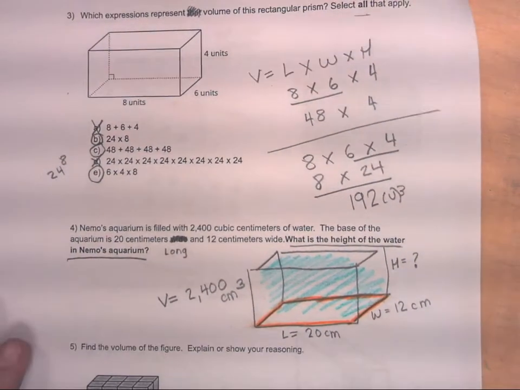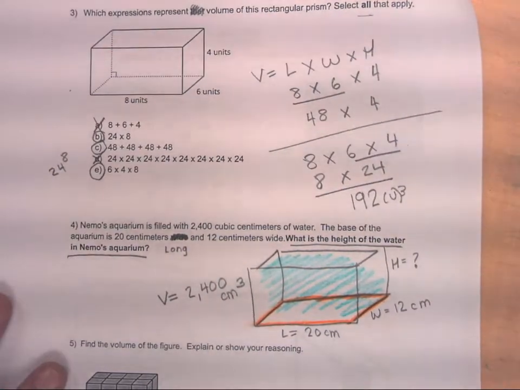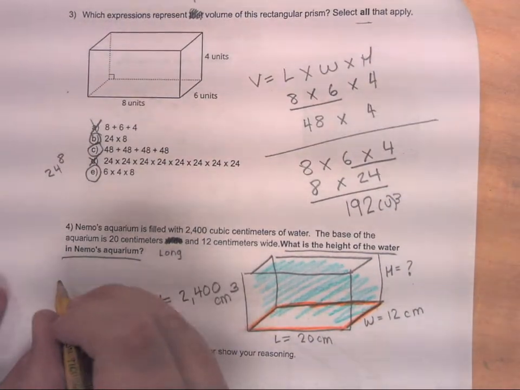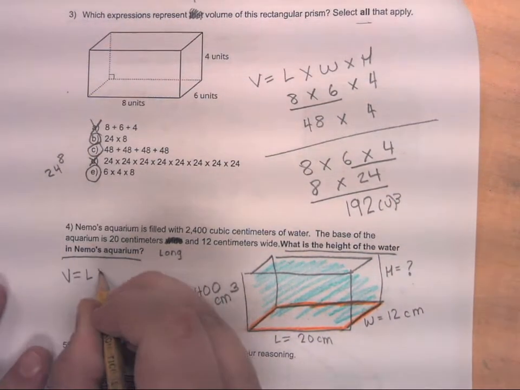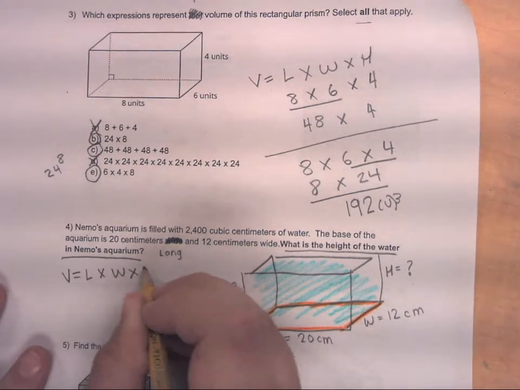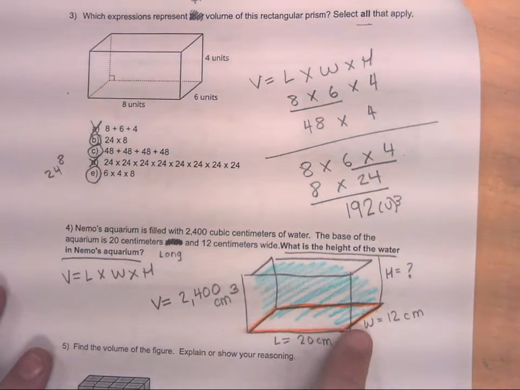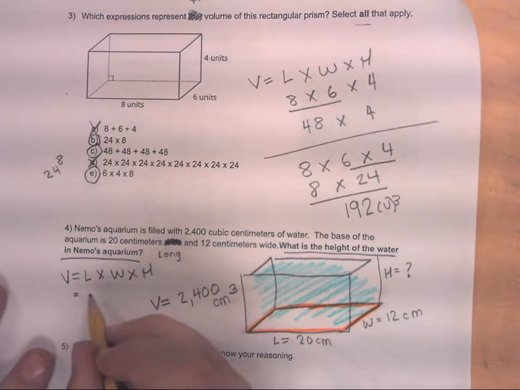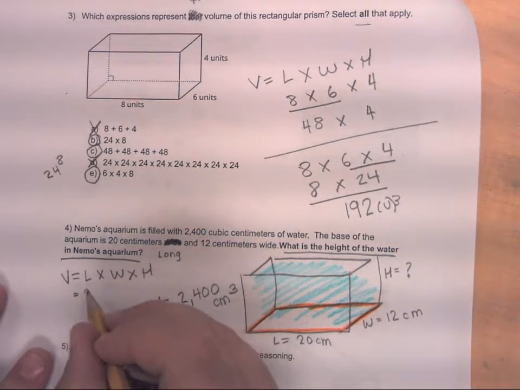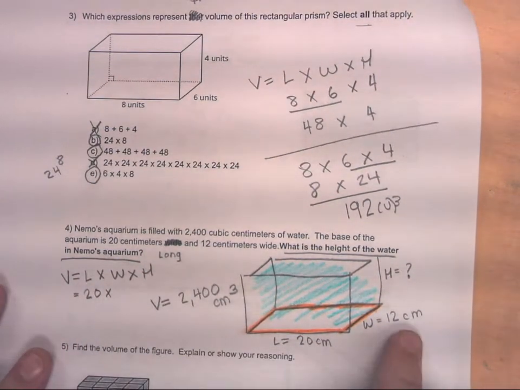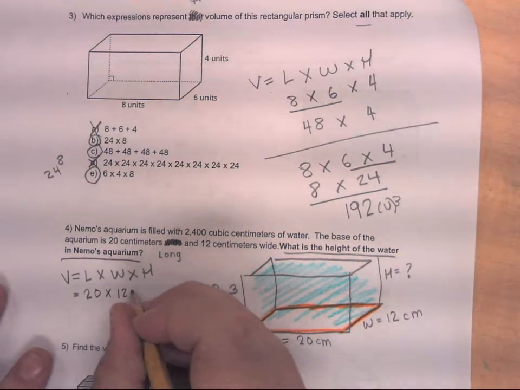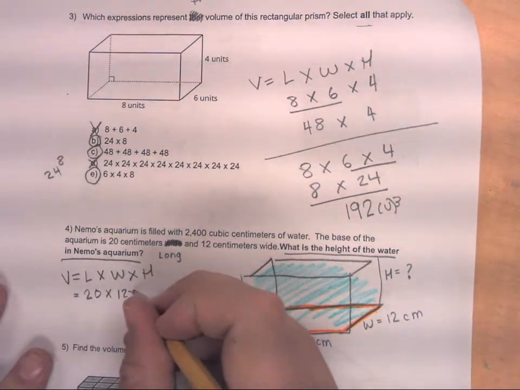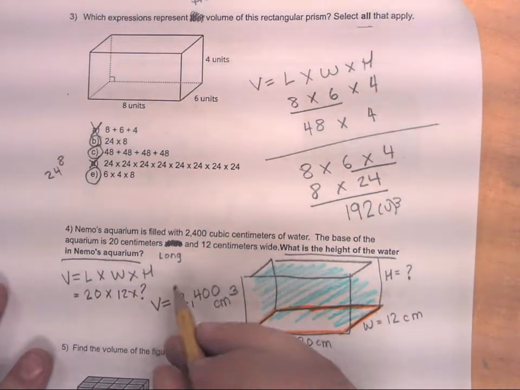So I use the volume formula to help figure out what height is in this problem. That is by no means the only way or the preferable way students could have determined the height in this problem. So the length we see is 20, the width is 12, but we do not know what the height is just yet.